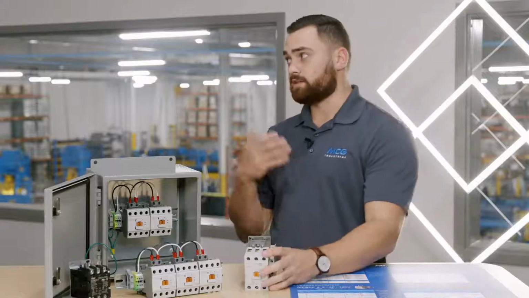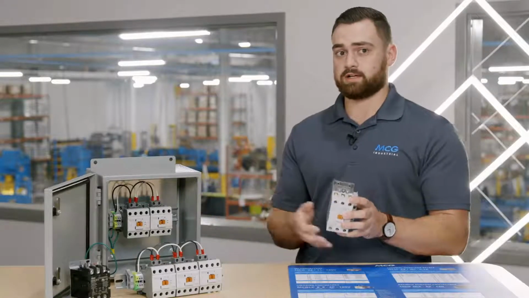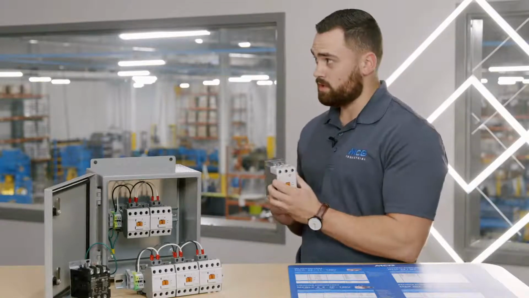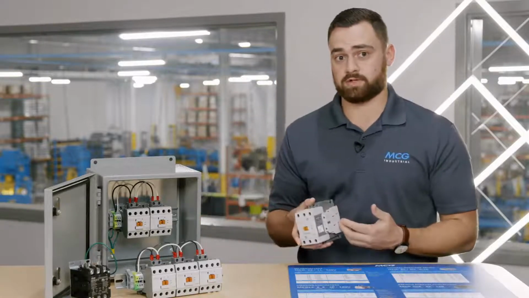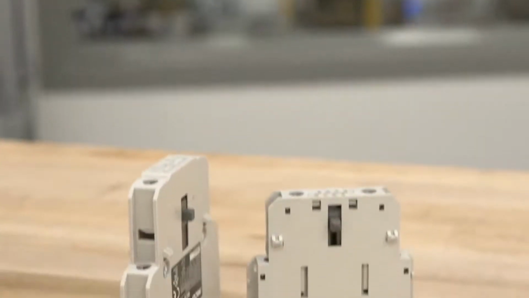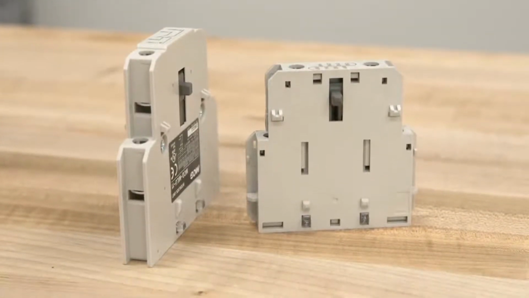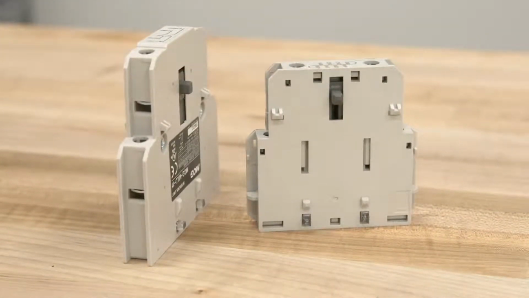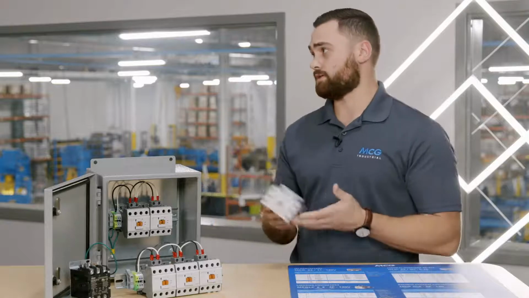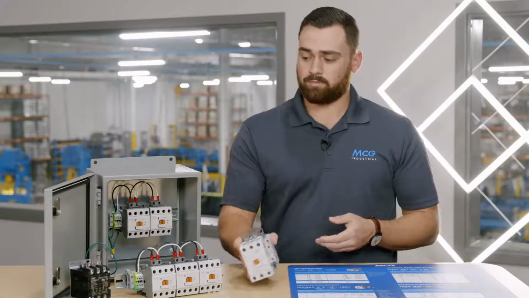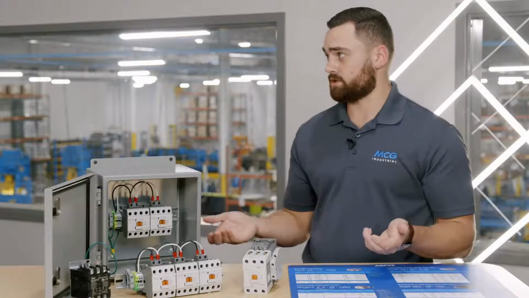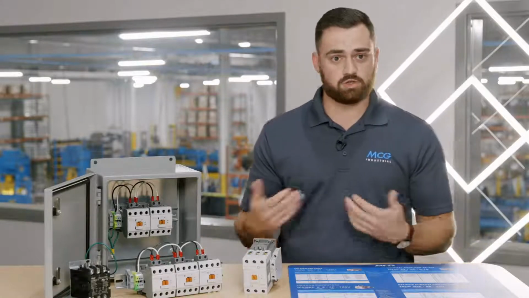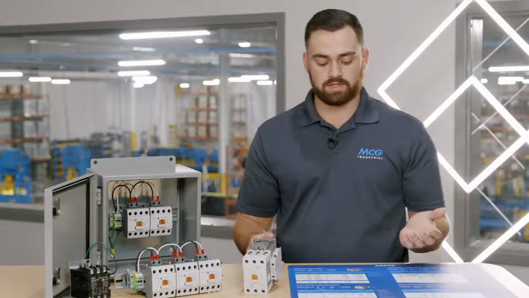So unlike the definite purpose contactor, this IEC contactor is DIN rail mountable, and it also poses the opportunity to add some accessories. So here is an auxiliary contact accessory, but we also have mechanical latching blocks, a manual motor starter, and so on. So much like the definite purpose contactor, in MCG we also have a part number matrix for the IECs, and it's extremely similar, just a few differences.